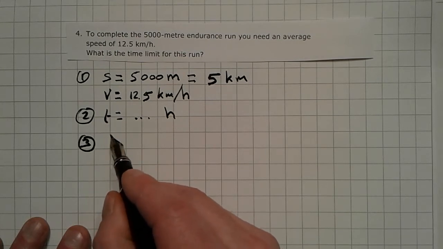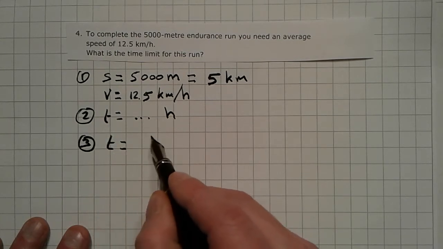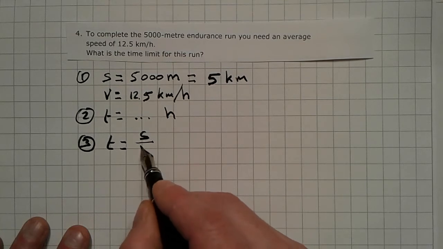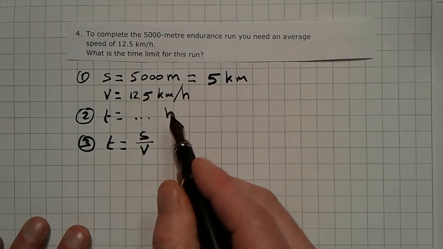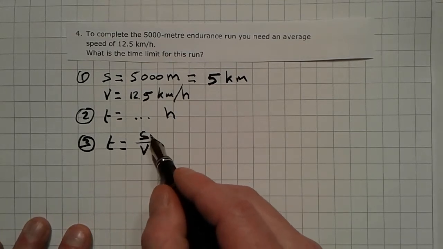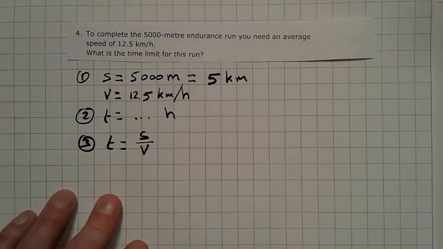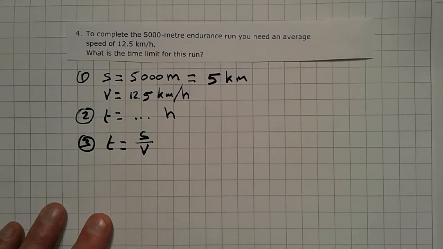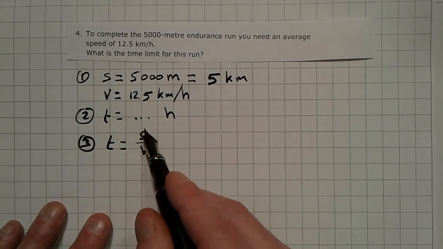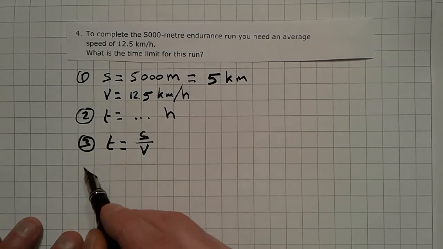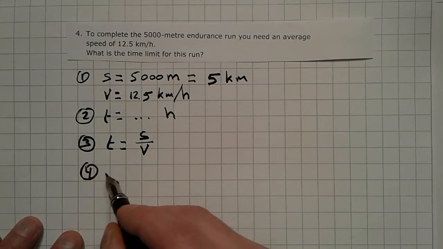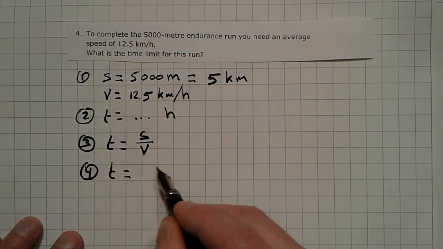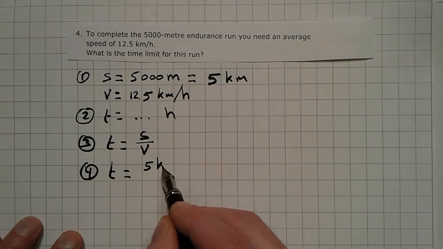And we have to know the time. T equals S over v. Remember, s is always on top, or it is in front of the equal sign if we want to calculate the distance, as in the previous question, but in the two other cases it is on top. So t equals s over v. Step 4, t equals 5 kilometers.